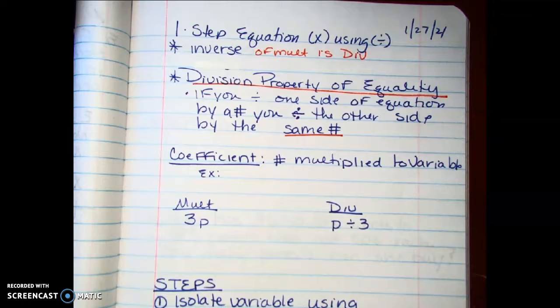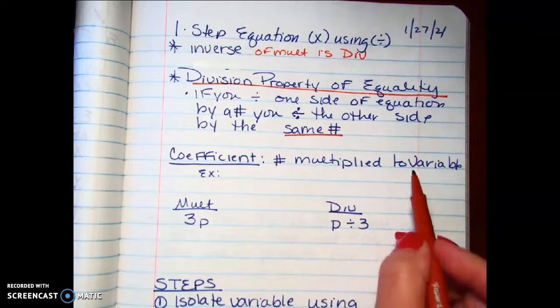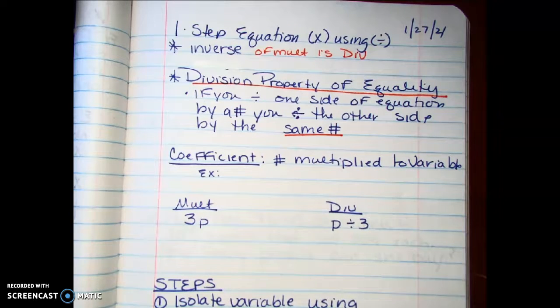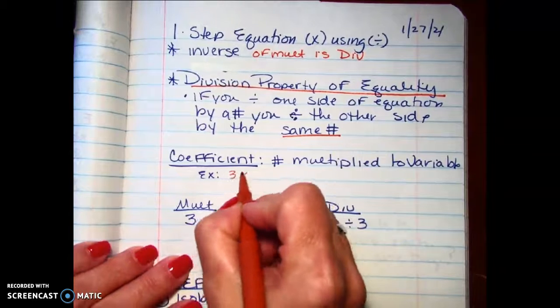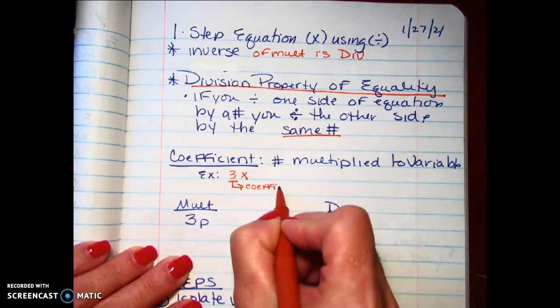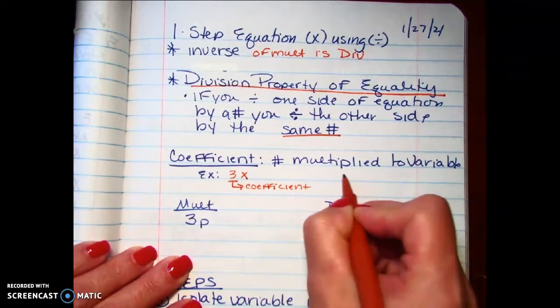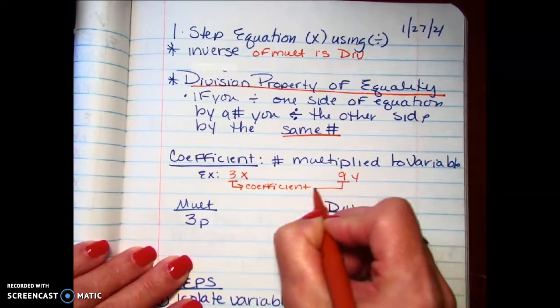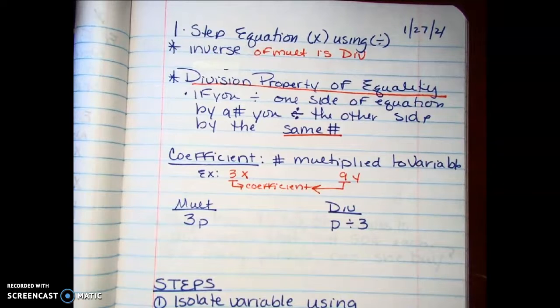Now, there's a couple of terms I wanted to go over before we move on, because you may hear me say these, and we've had this in the past. Actually, it's just one term, and it is the term coefficient. We learned this last semester. The coefficient is the number that's multiplied to the variable. So, for example, if I have 3x, this is my coefficient. If I have 9y, this is my coefficient. So it's the number that's multiplied to the variable.